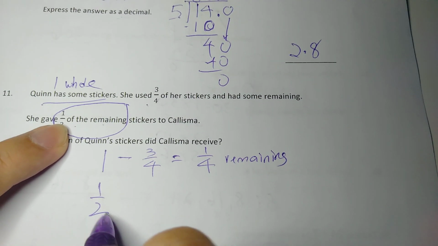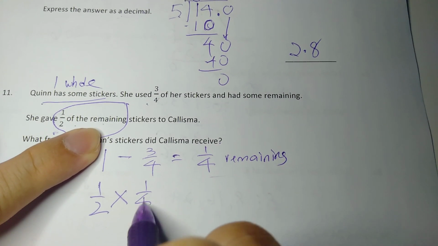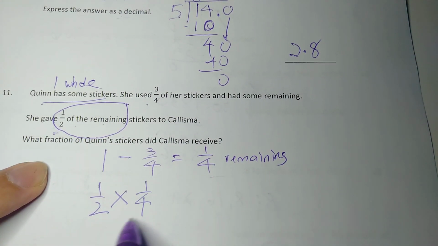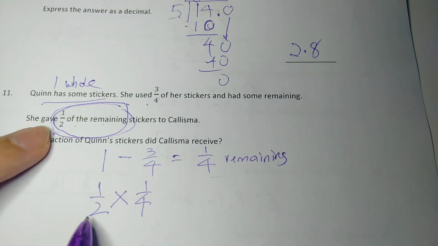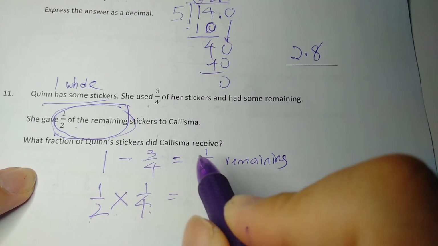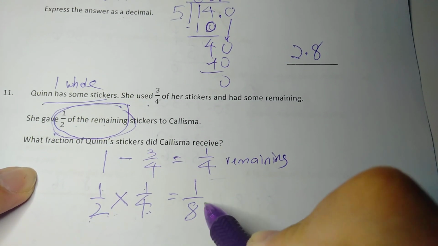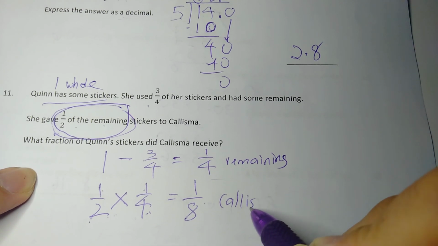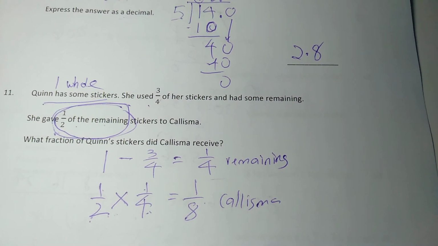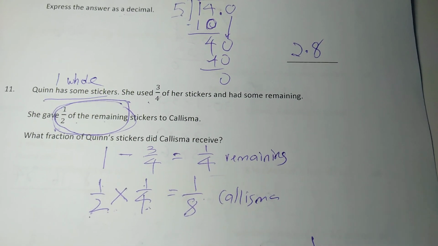Half of is times. Remaining is this. She gave this portion to Charisma. So 1 times 1 is 1. 2 times 4 is 8. Charisma got this amount of the total. So what fraction of Queen's stickers is 1/8?